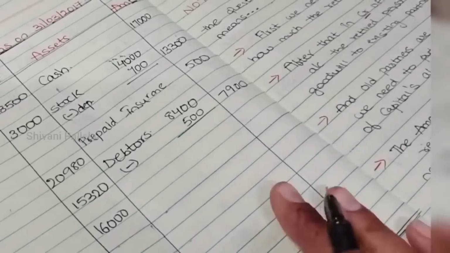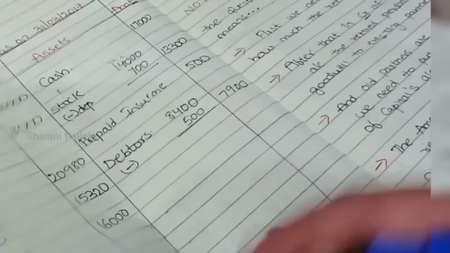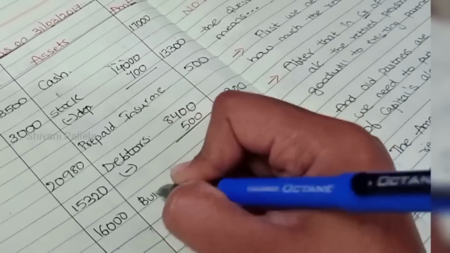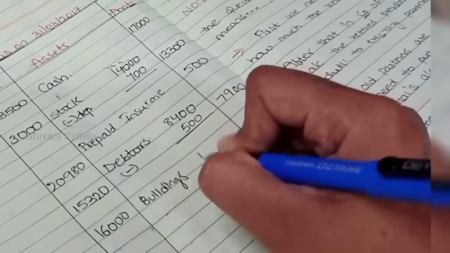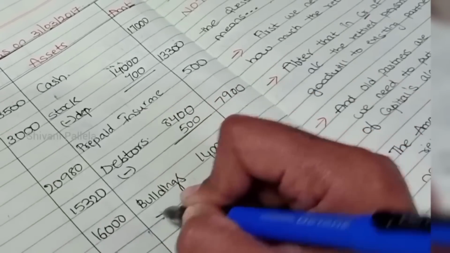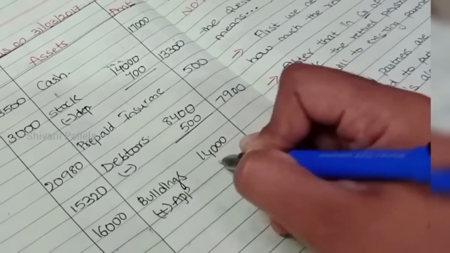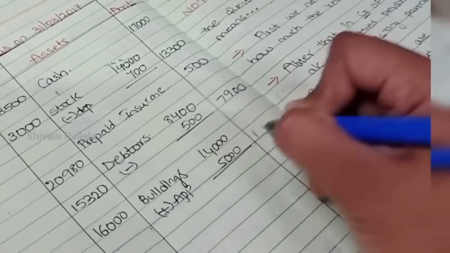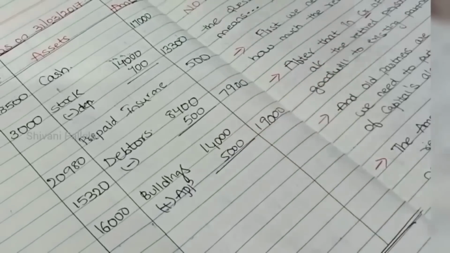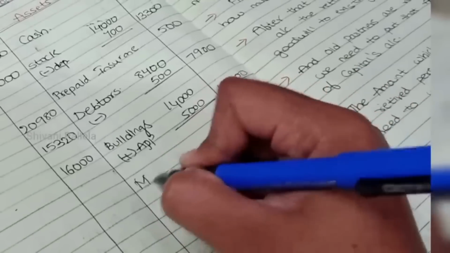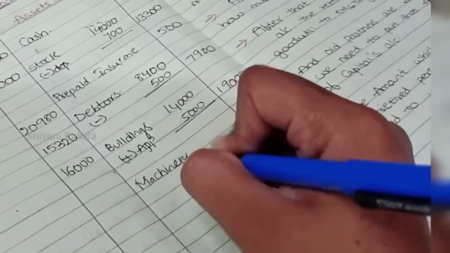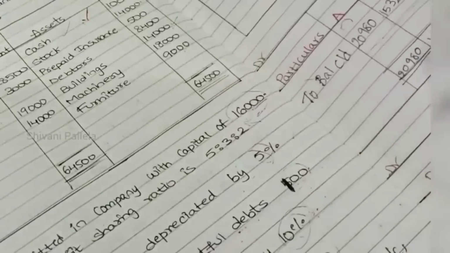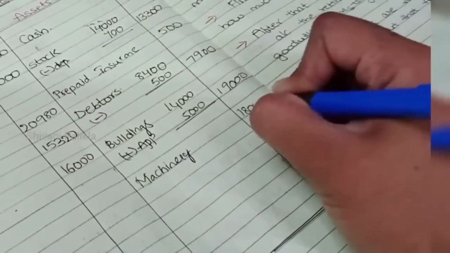Okay, after deducting. Okay students, so now buildings are appreciated. So buildings value is 14,000 plus appreciation, no? How much is it appreciated? 5,000. Total 19,000. And next, what are we having? Machinery. There is no adjustment, I think. So I'm just putting that value in the outer column.